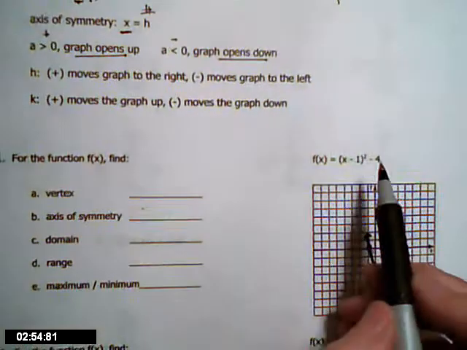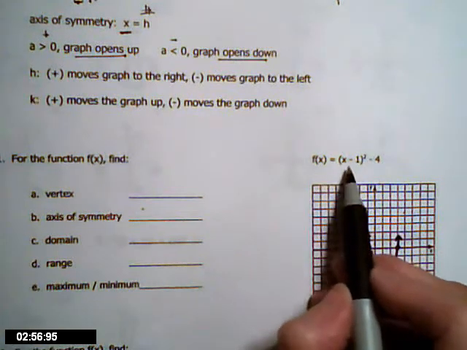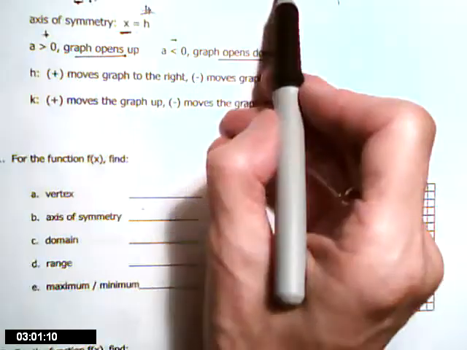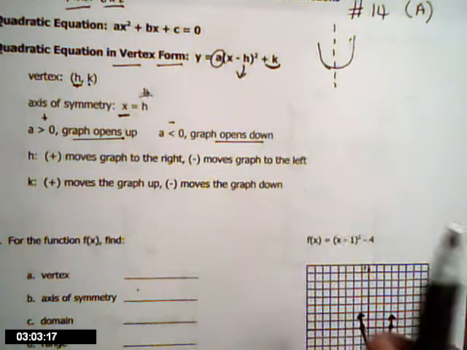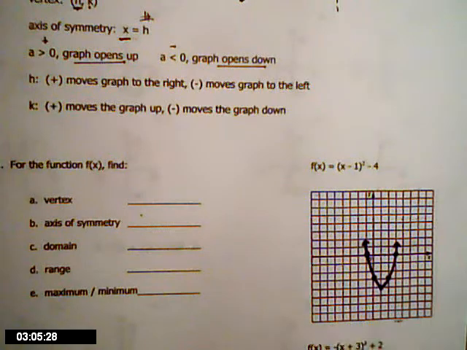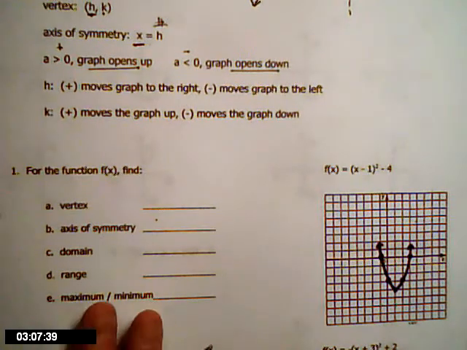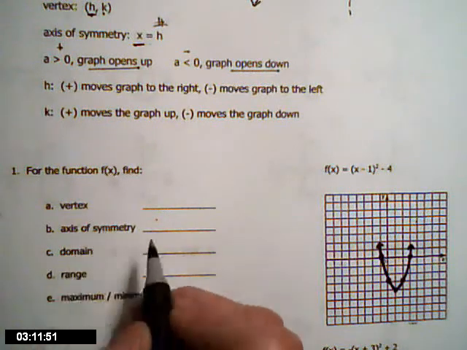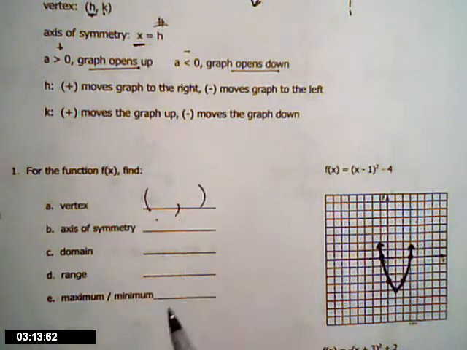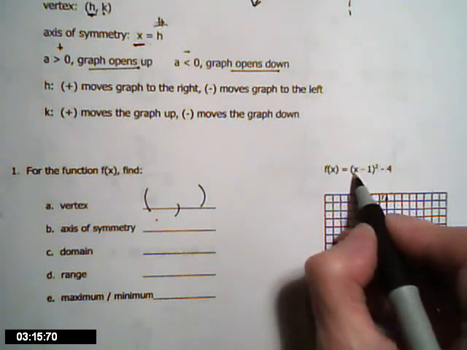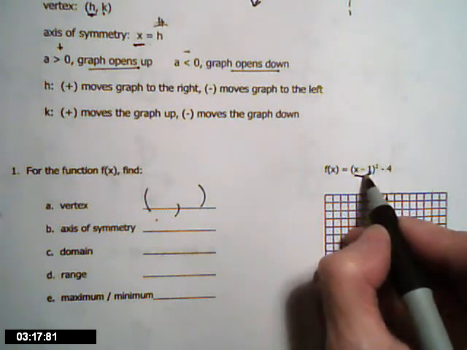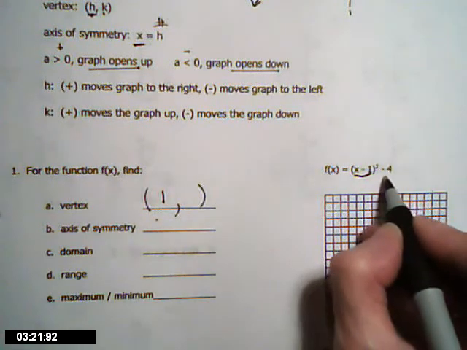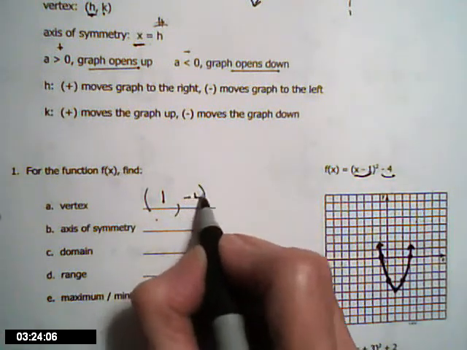I'm going to give you an equation, y equals (x minus 1) squared minus 4, that is in vertex form, as we talked about. I've already given you the graph. Let's find the information. If I want the vertex, remember I'm looking for an ordered pair. To find the x, I'm going to take the number out of the parentheses, negative 1, it becomes a positive 1. For y, I take the number sitting on the end, negative 4.